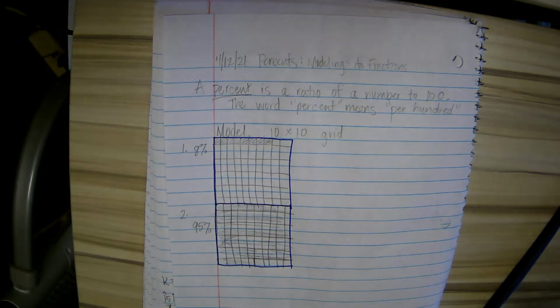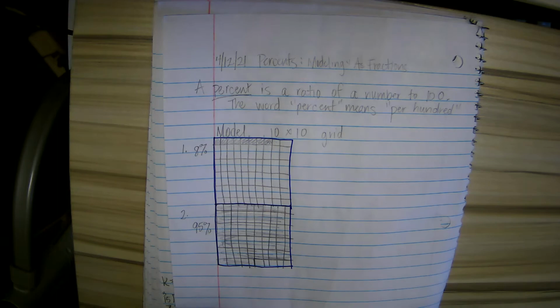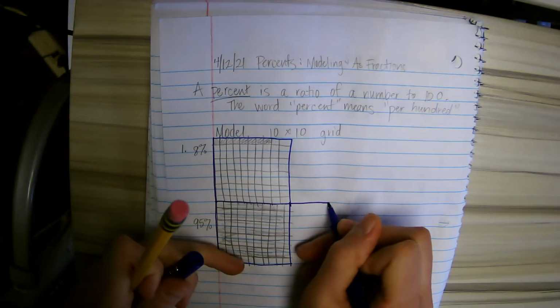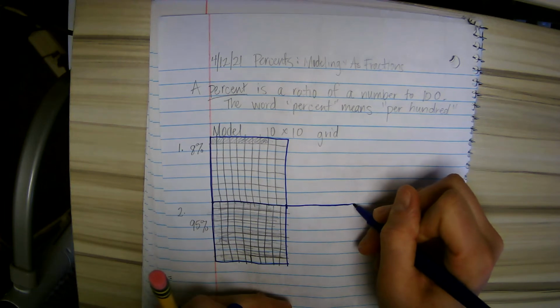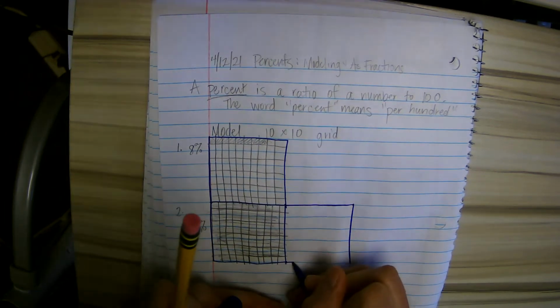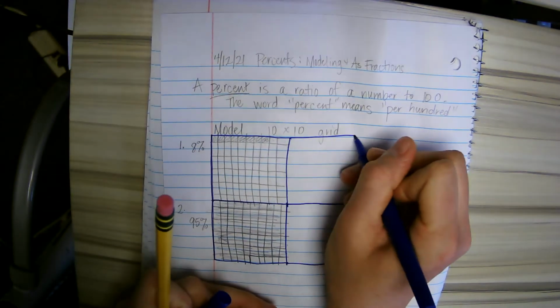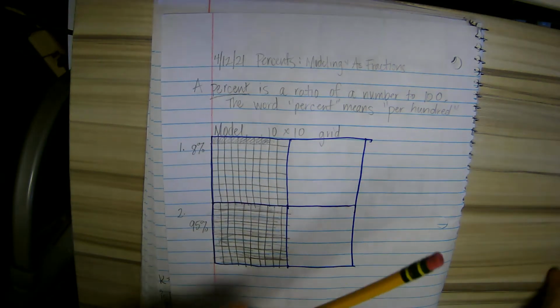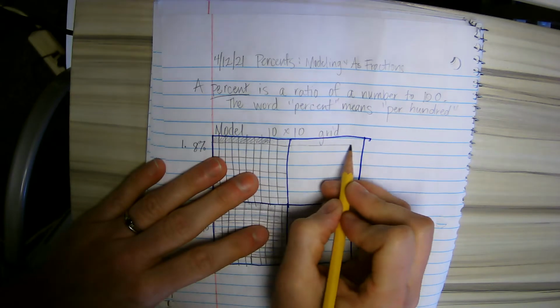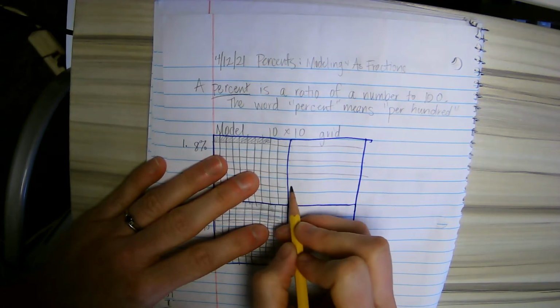Okay, so I'm going to draw a couple more grids for you. Go ahead and draw a couple more grids. Remember, we're going to split these in half.